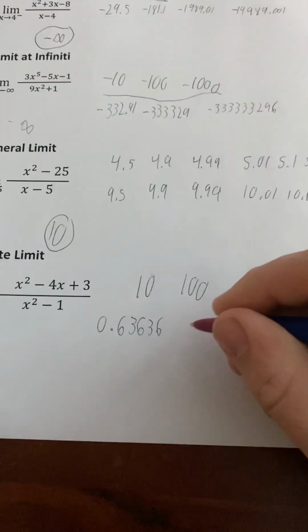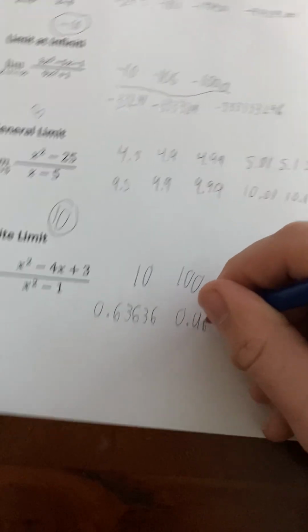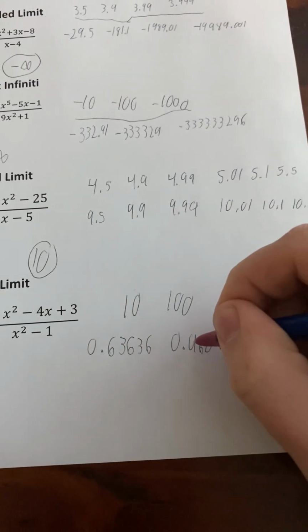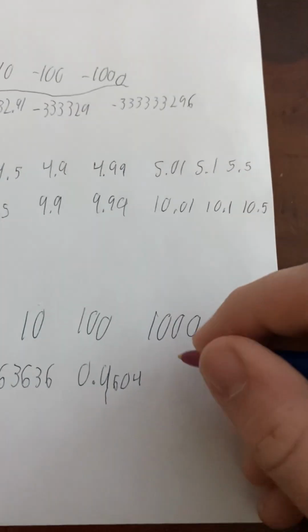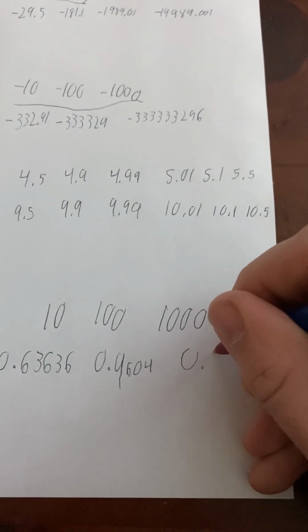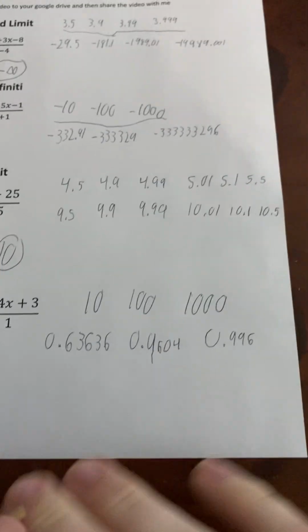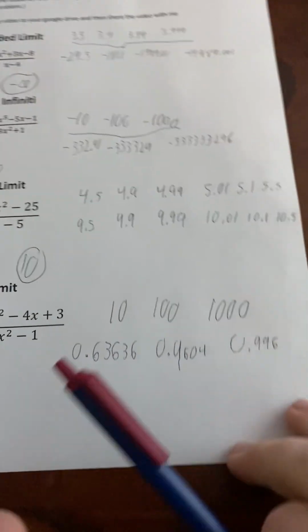At 100, it's going to give you 0.9604. Sorry, pardon the handwriting. And then this last one, at x equal to 1,000, it will be 0.996. So we can tell immediately that this seems to be approaching the value of 1.